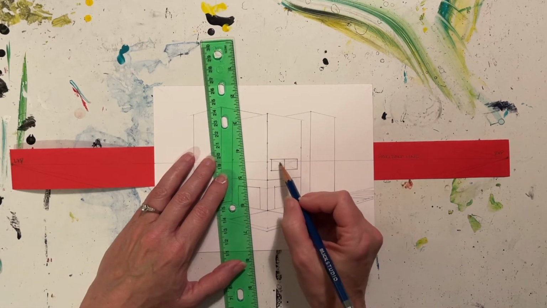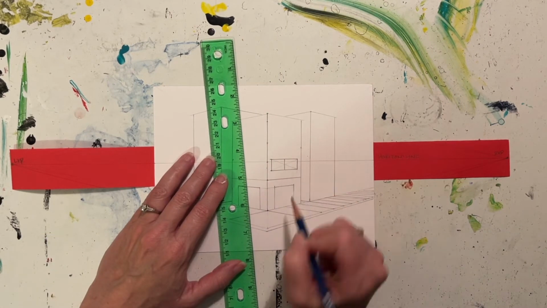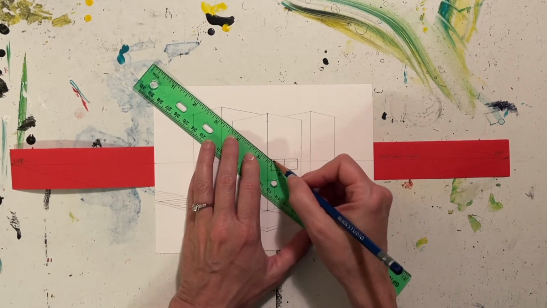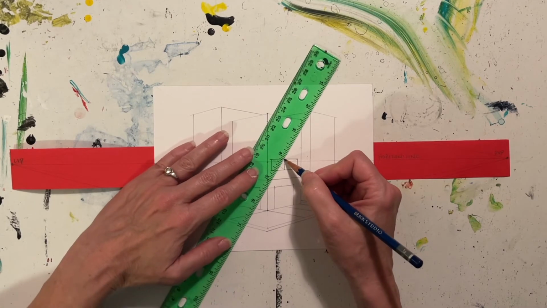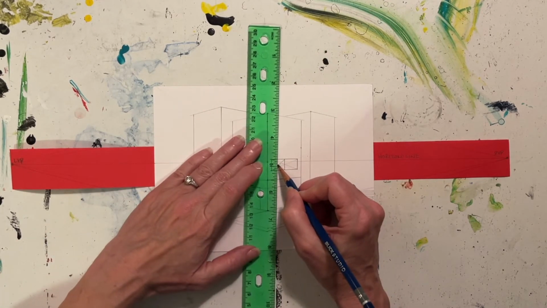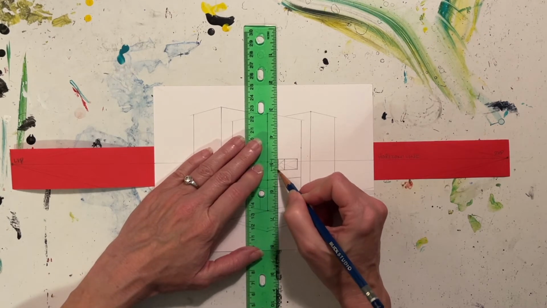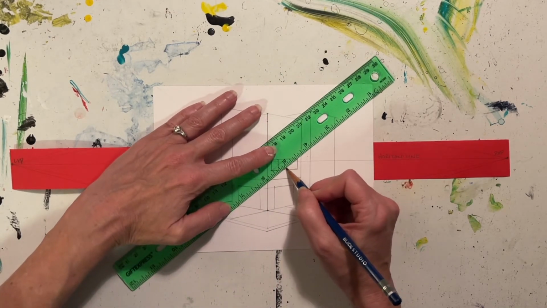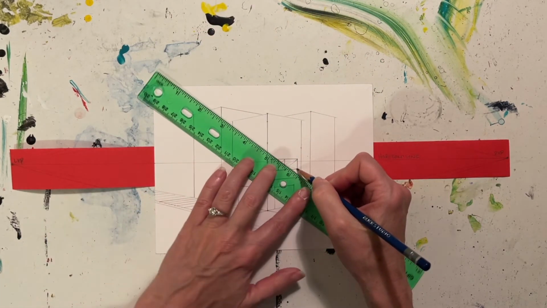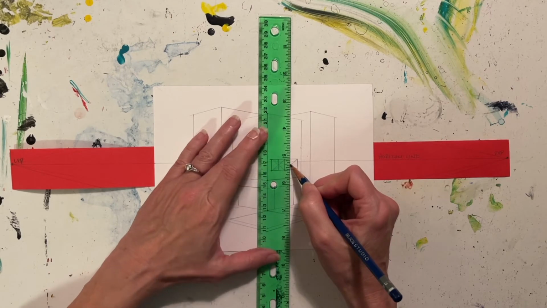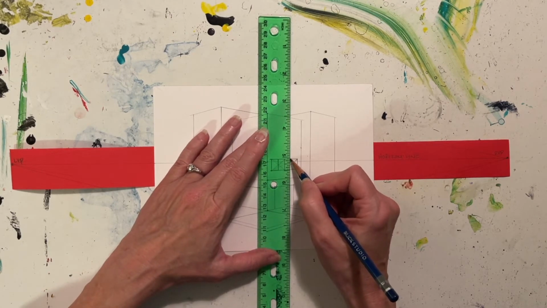And then you can subdivide these sections as well, finding the center of each of those openings, and making another X, and then finding the center of those openings.